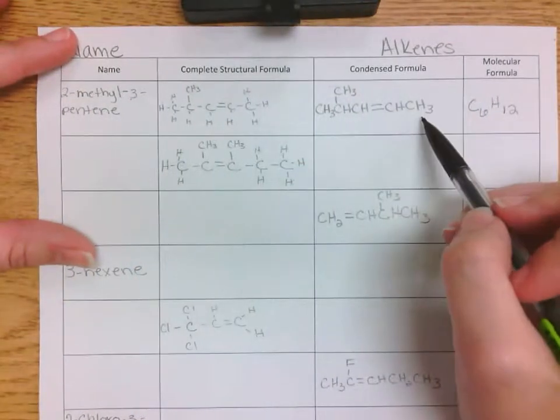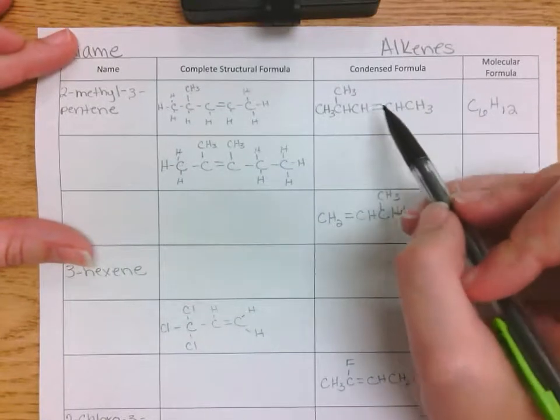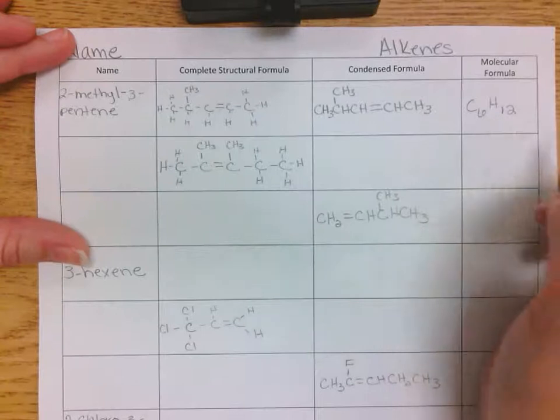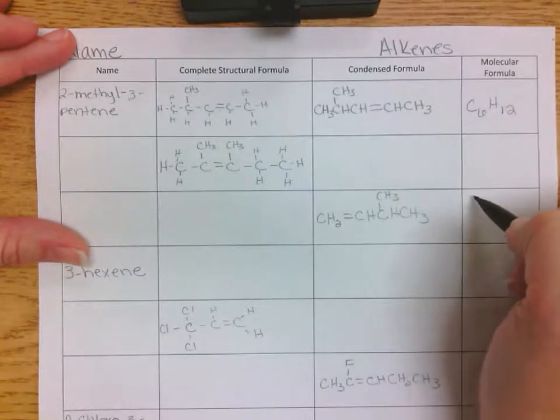The condensed formula works the same way, but I have to draw my double bond in. And then molecular formula, we're still doing the same thing. You're just adding them all up.